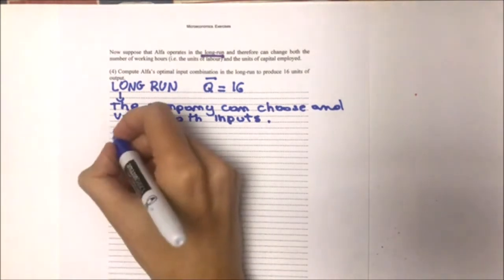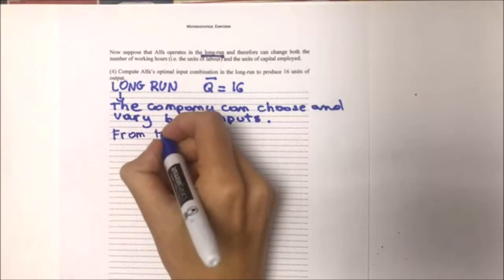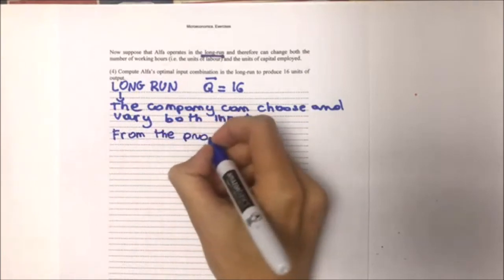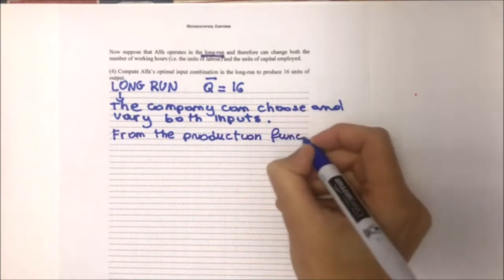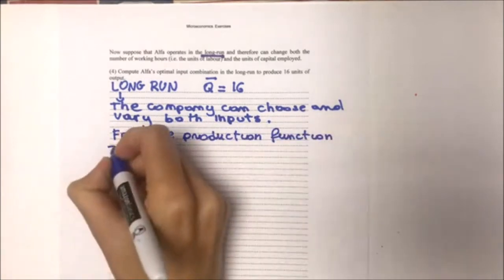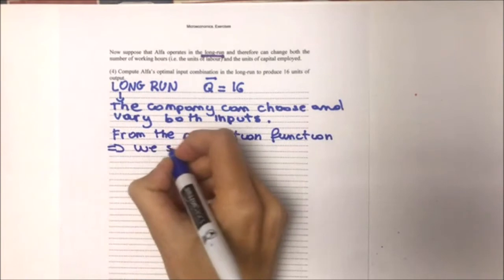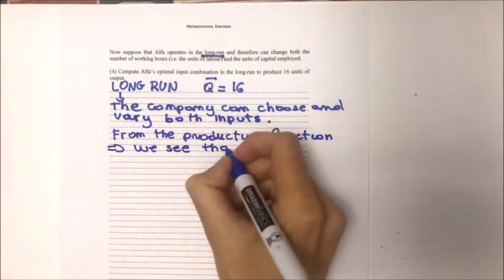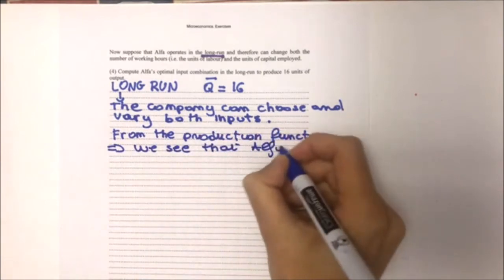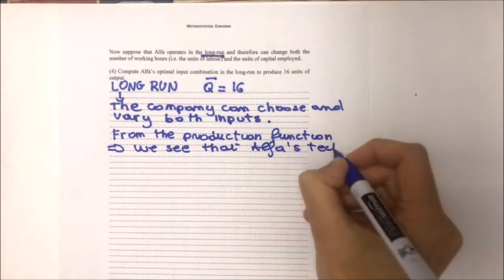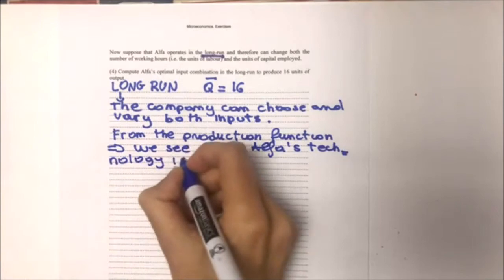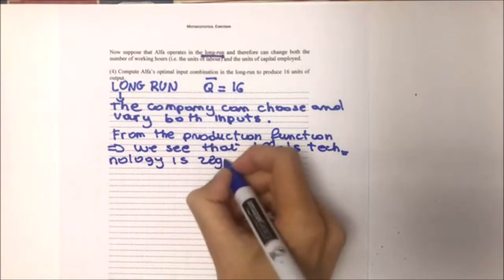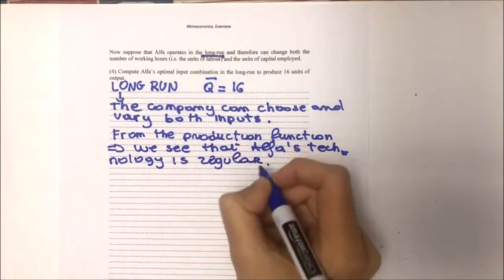From the production function that we are given, we see that Alpha's technology is regular. So basically it is a Cobb-Douglas production function.